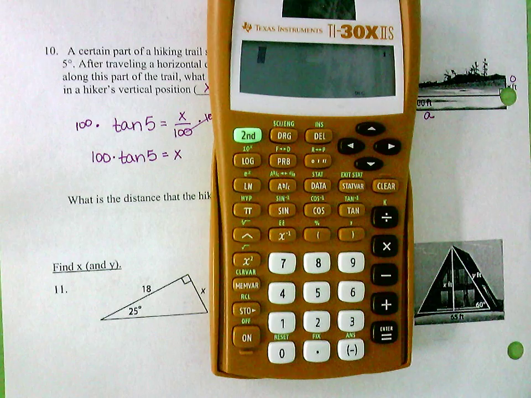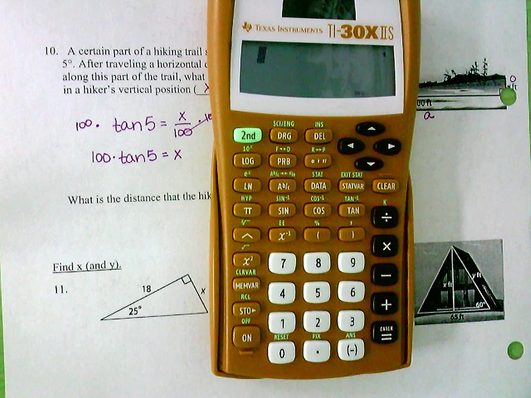If it says RAD, you need to change your setting. Anybody have RAD right here on their calculator, or are we in degree? Okay, so you want to be in degrees because you're working with degrees. You're not working with radians. RAD is radians, and you don't want that setting. You'll get the wrong answers, or it'll give you an error.